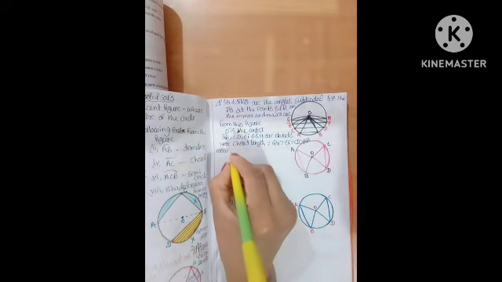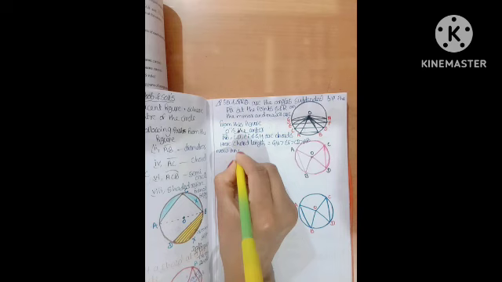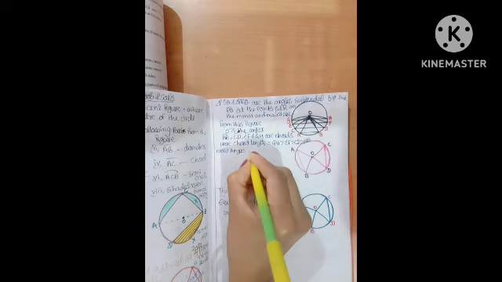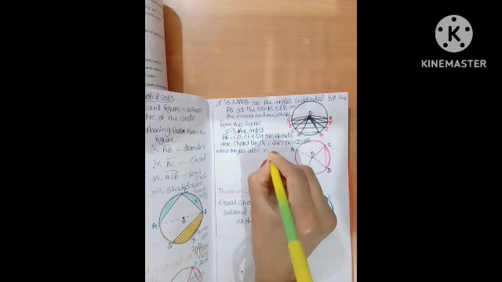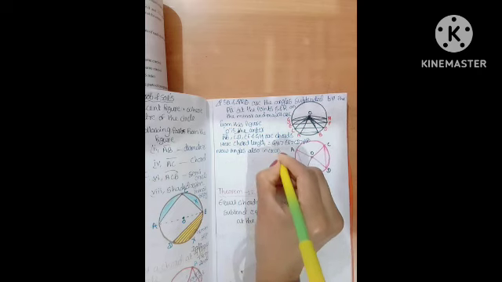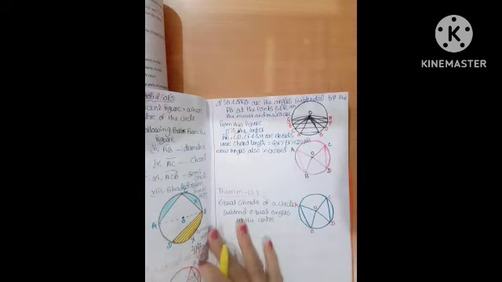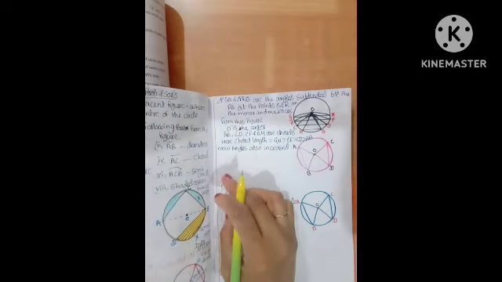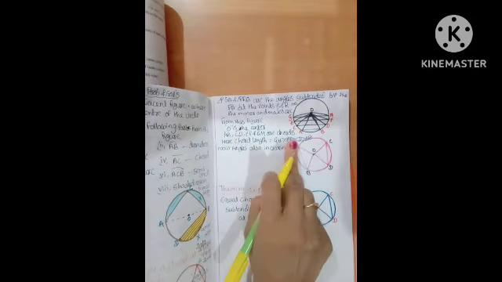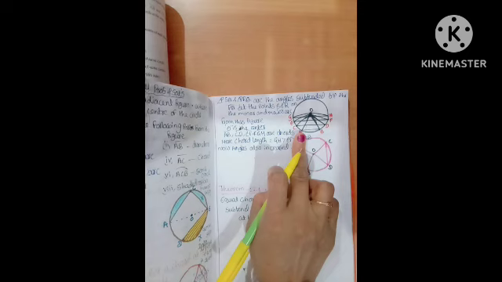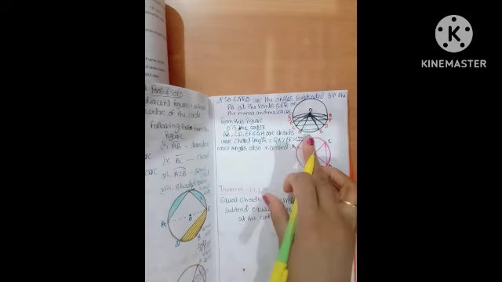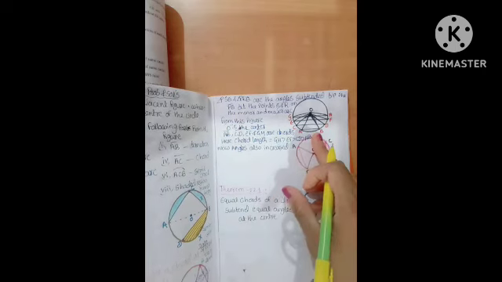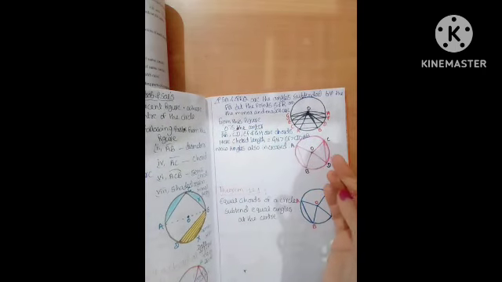Angles also increased. Here the angles subtended by the chords at the center of the circle increase with the increase in the length of the chords.